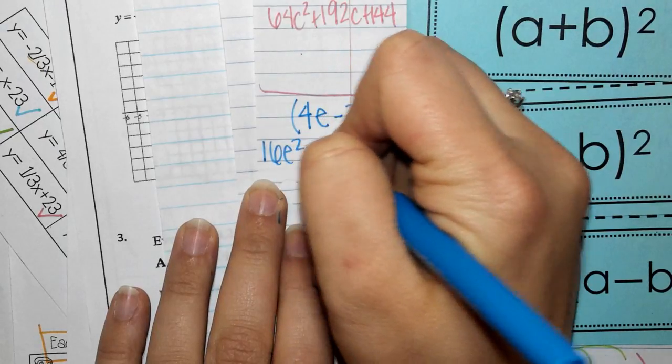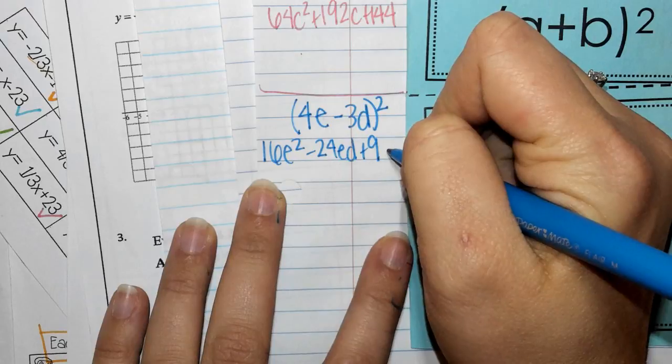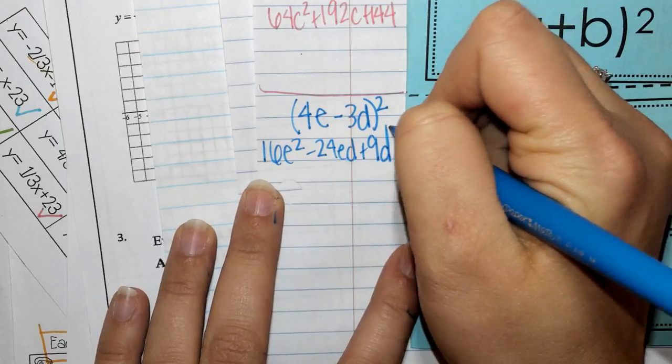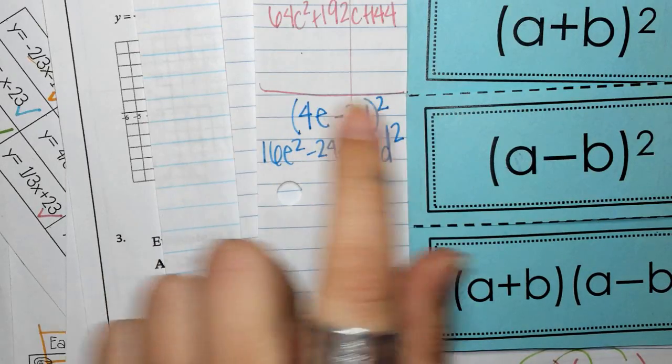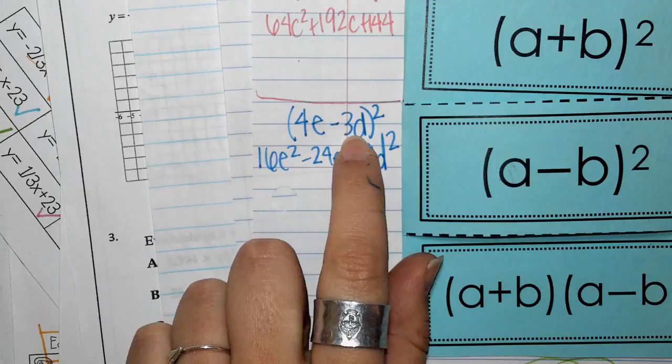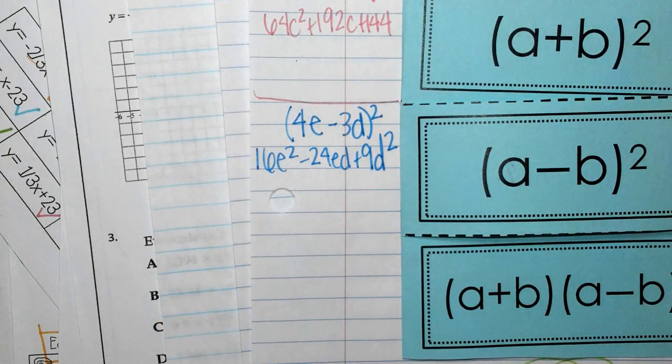16e squared minus 24ed plus 9d squared. Yes, awesome. Who else got that? Wait, why is it squared? Because you have to square it. Squared because of the variable. Yes. Okay, so whenever you have a 9d, if you have a variable, you have to square it.